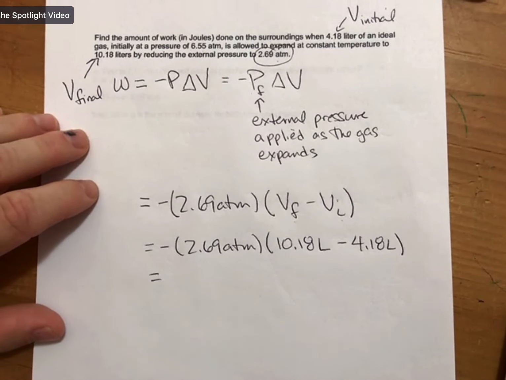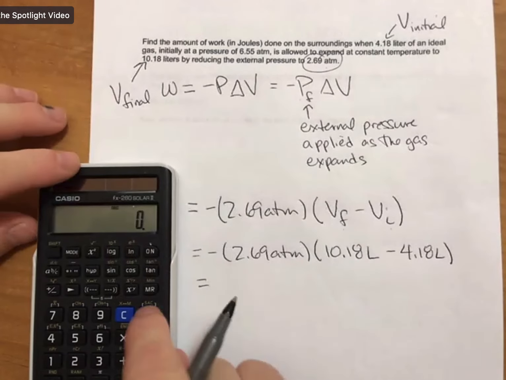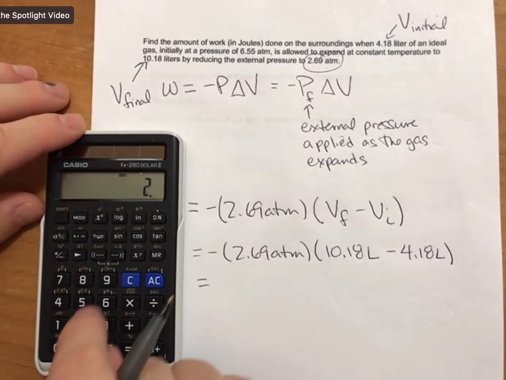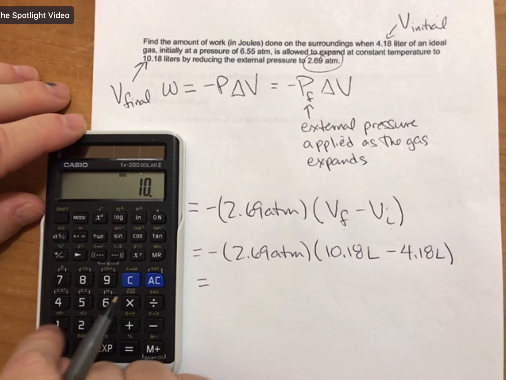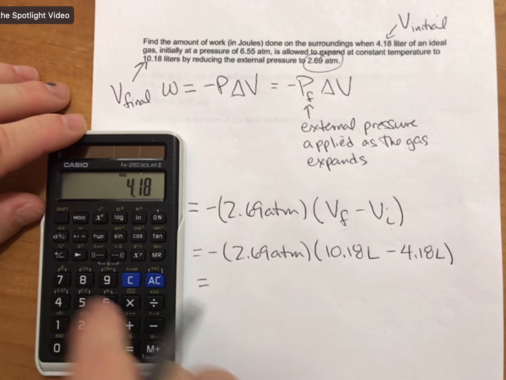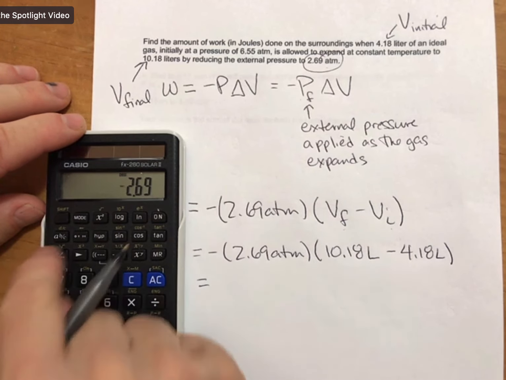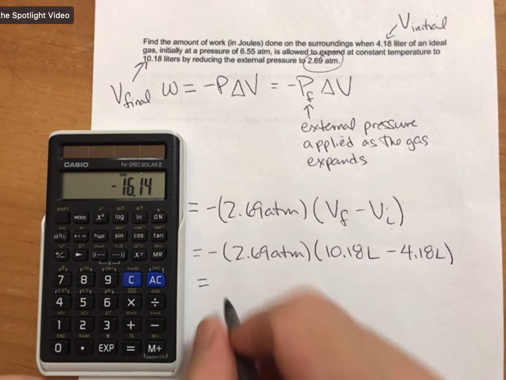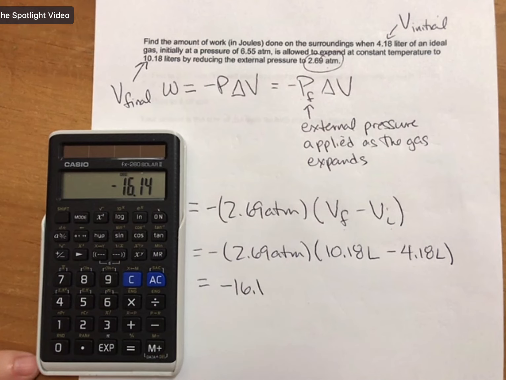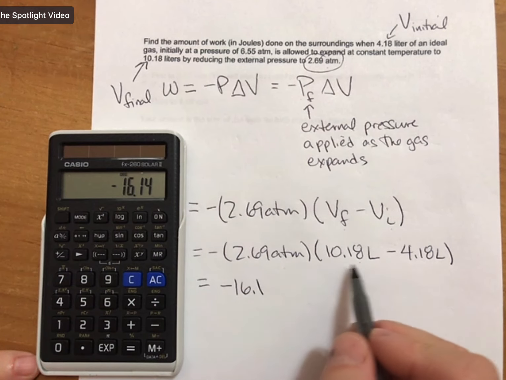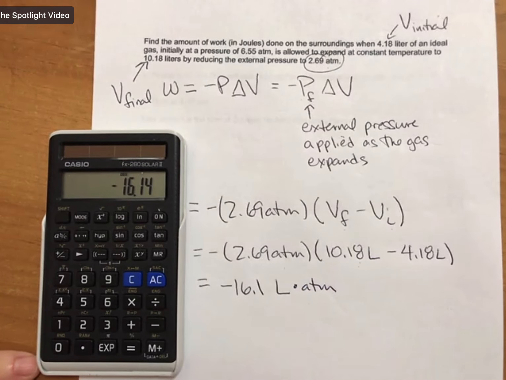And multiplying this out, 2.69, I'm going to do this one first. 10.18 minus 4.18, I get 6 times 2.69, and I'll just put in the minus sign there. Minus 16.1 to 3 sig figs. My units on this are liter atmospheres, like so.